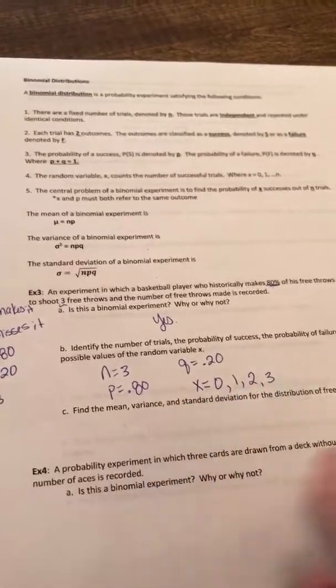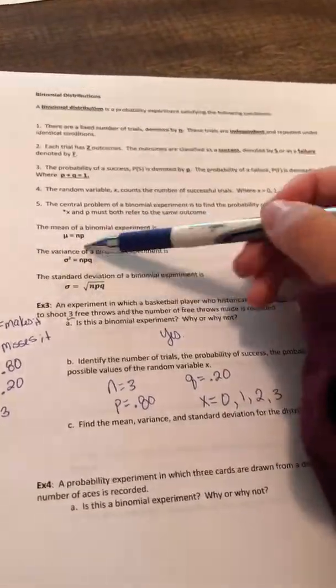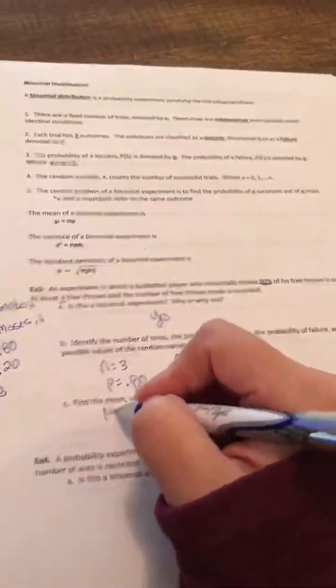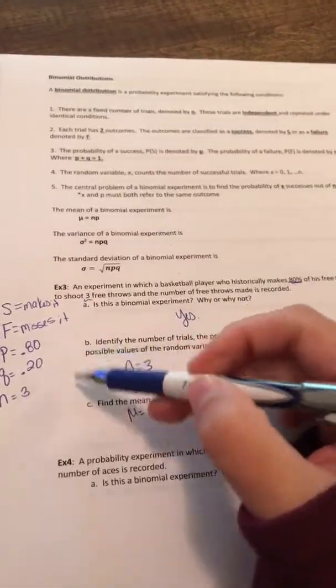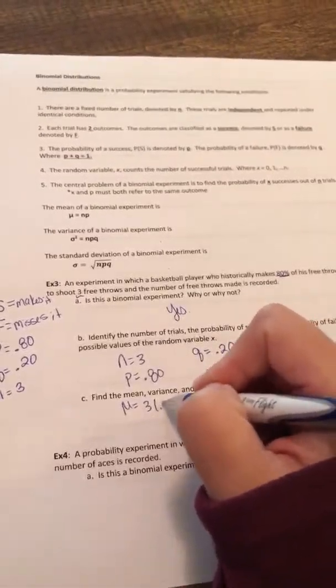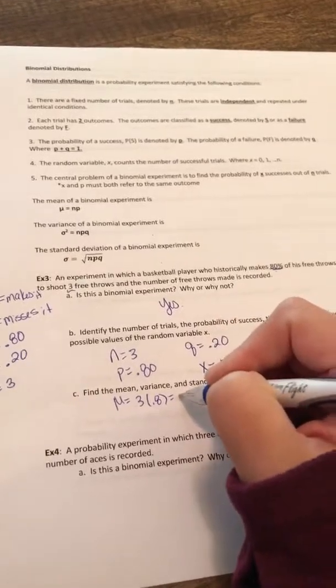Find the mean, variance, and standard deviation. That's just using these formulas here. So our mean is N times P, which we have in 2 places now. So 3 times 0.8 is 2.4.